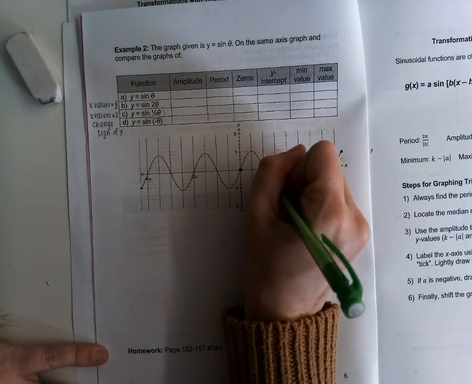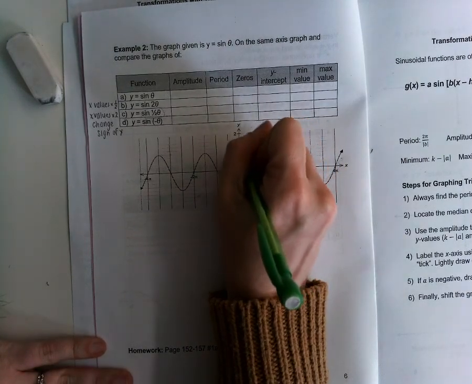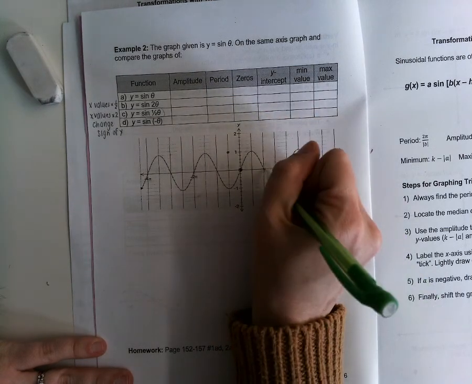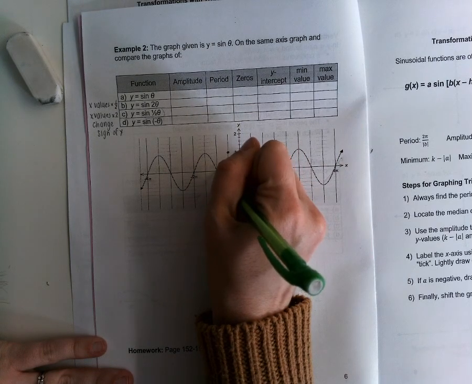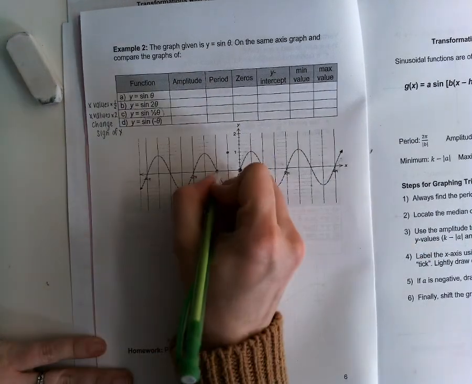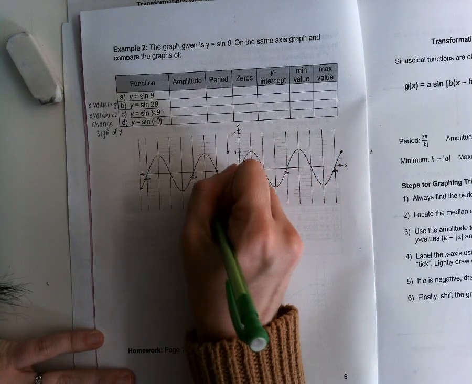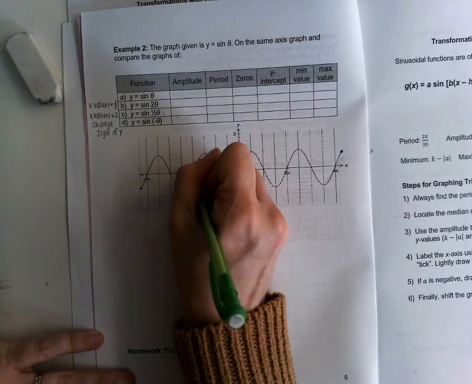I guess I should start up here. This point up here is going to reflect over. This intercept here is going to reflect over. You'll see it ends up landing on this intercept. This is going to reflect over, and this 2 pi is going to reflect over.